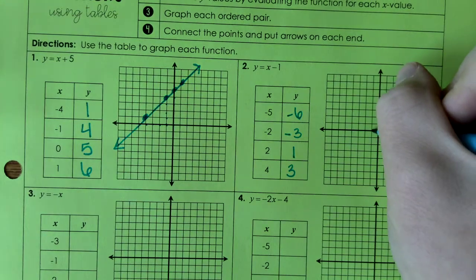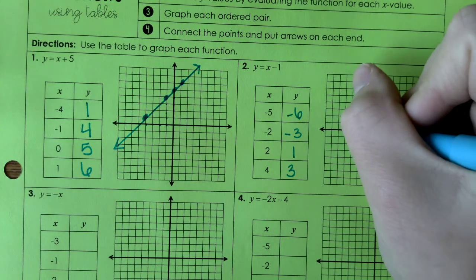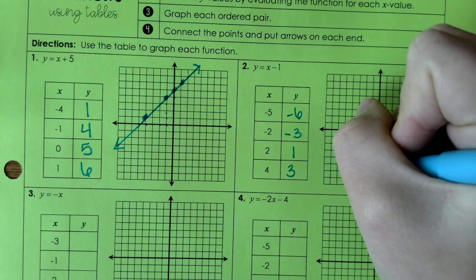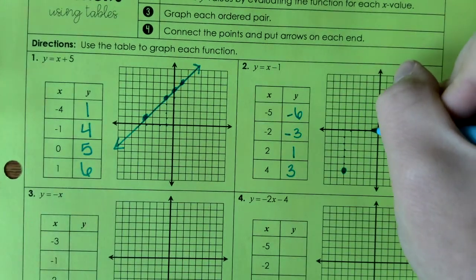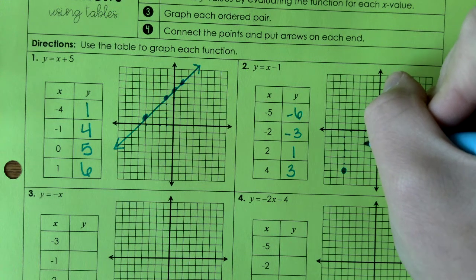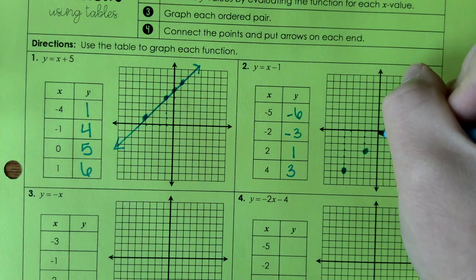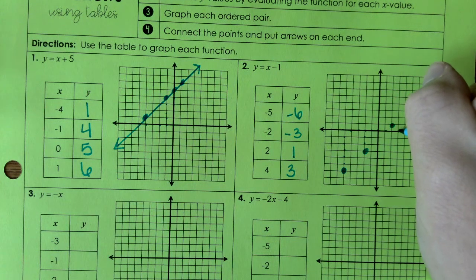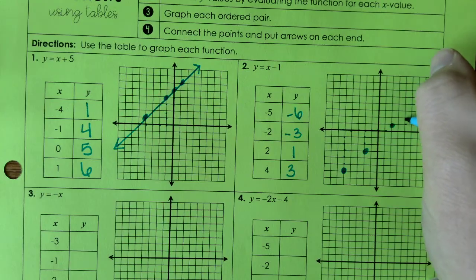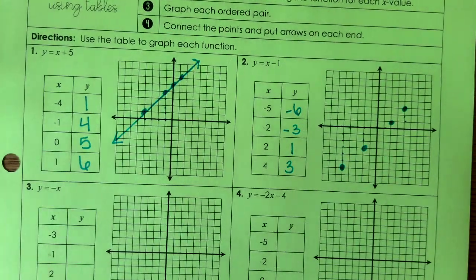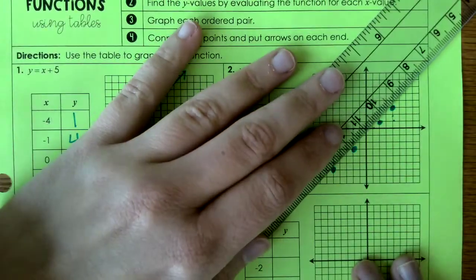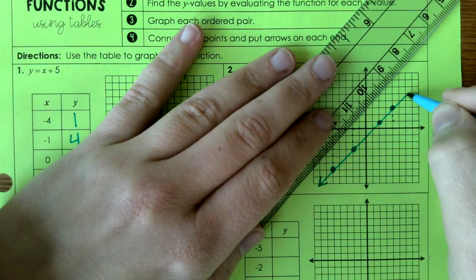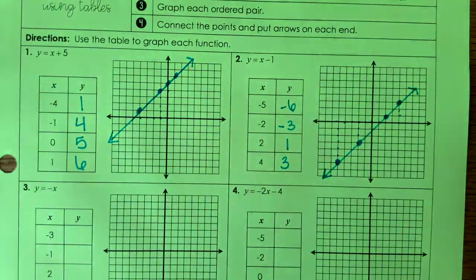Okay, so -5, -6; -2, -3; 2, 1; and then 4, 3. So I have my points there, and then I'm going to connect my dots. Okay, and there you go. That's the line you should have gotten.